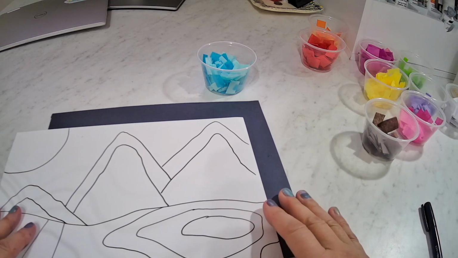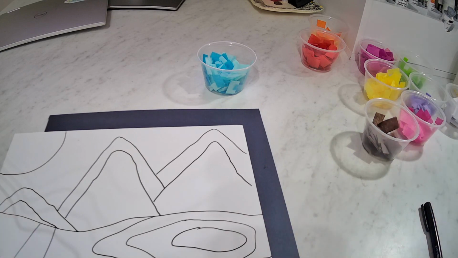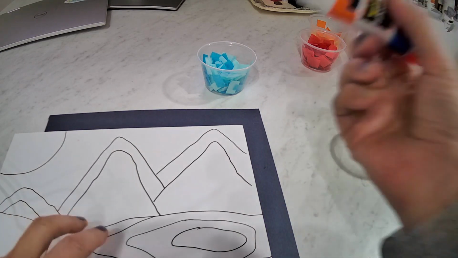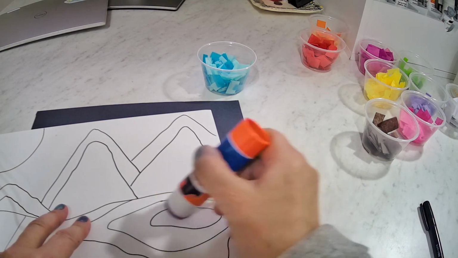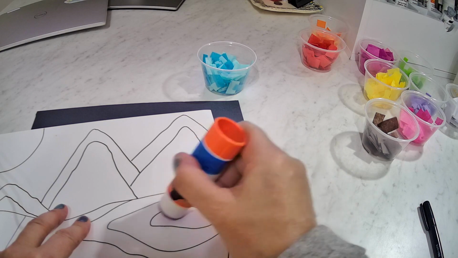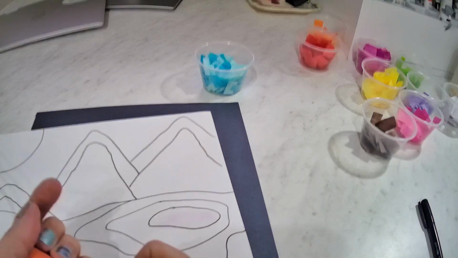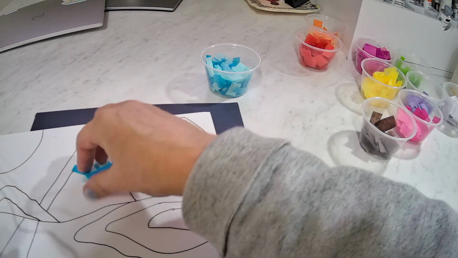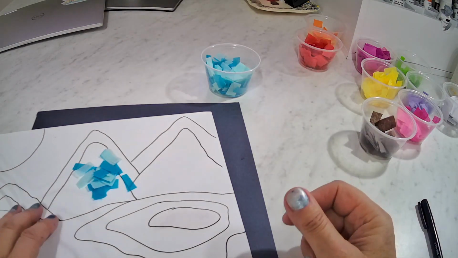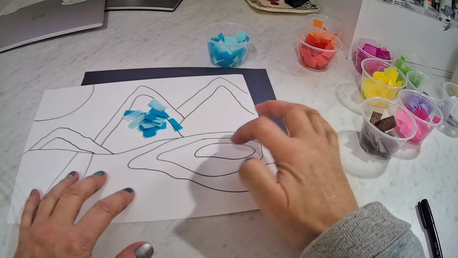So remind them that with these pictures, when you're putting the glue on, you're working in an area at a time. So I have them select an area. Maybe we'll start with the water here and then just put some glue in the middle there. And then I just have them pull out some tissue paper, just a little bit, and put it on their art.